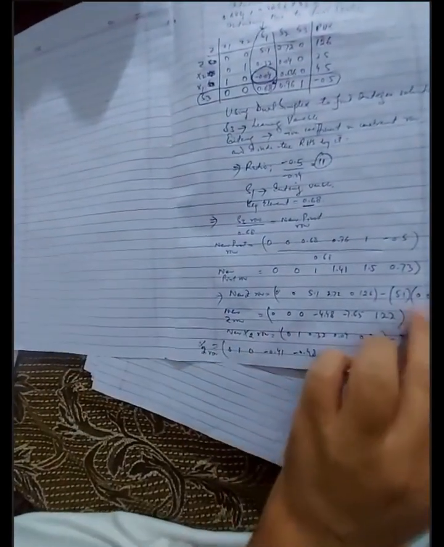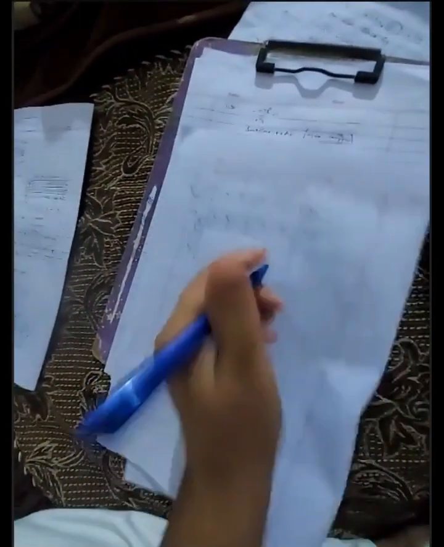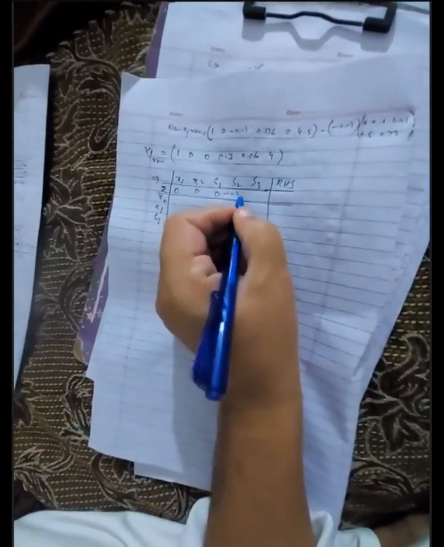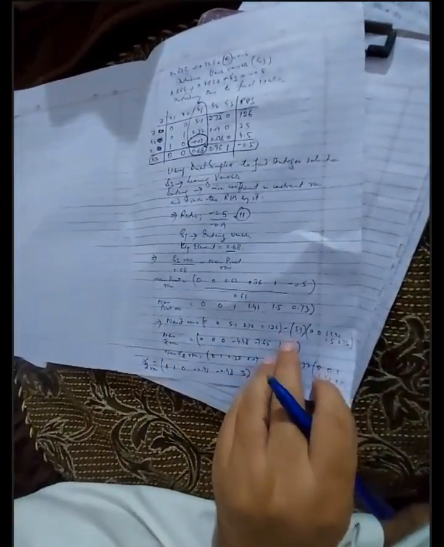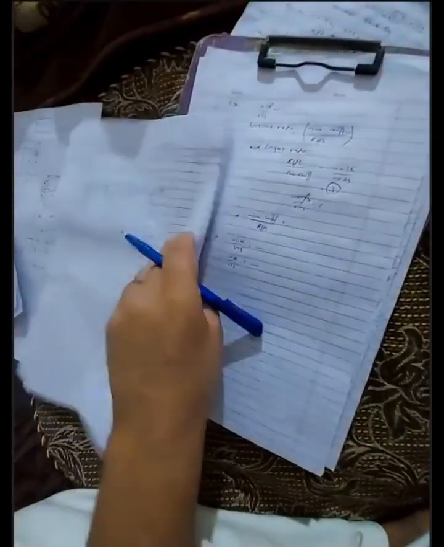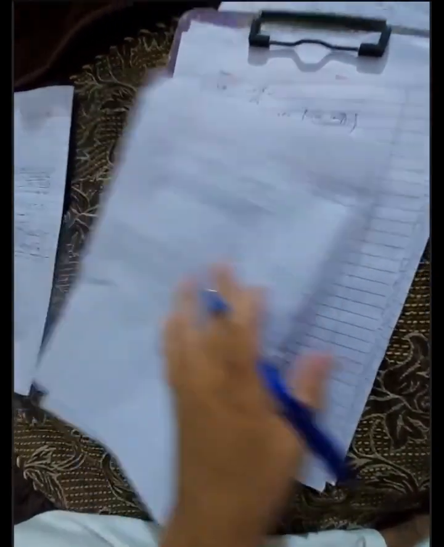Now the new z that we found is 0, 0, 0, 0.48, minus 7.65, and it is equal to 122.